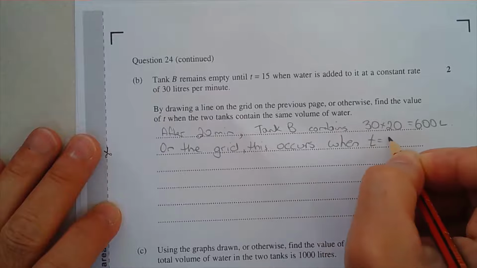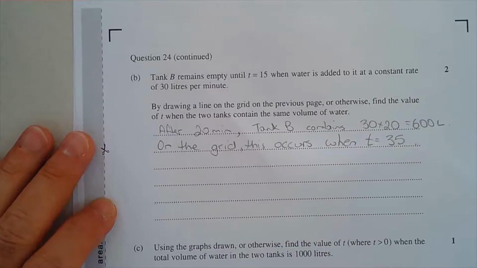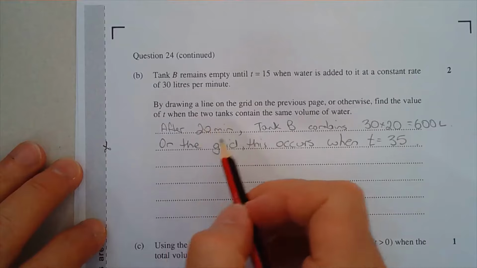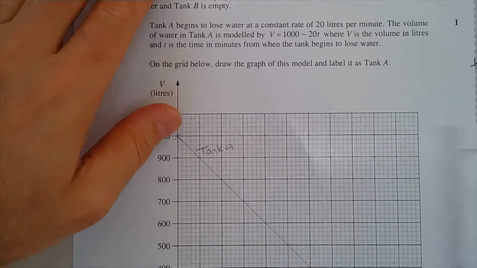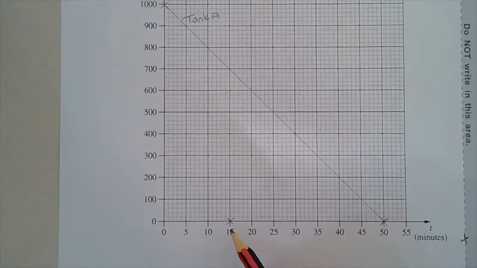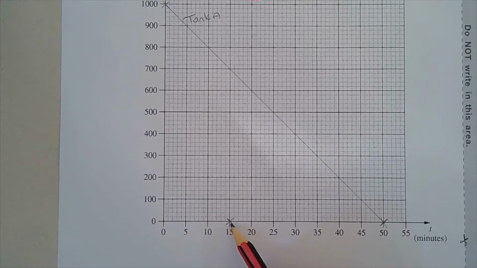So on the grid, when T is in fact equal to 35. Okay, so this 20 minutes just means that since tank B started to fill, so it's from when tank B started filling, which is from this point here. After 20 minutes from this point, tank B has 600 litres.